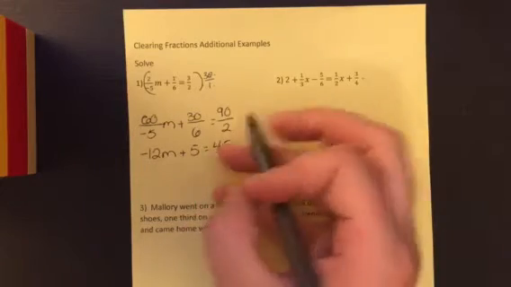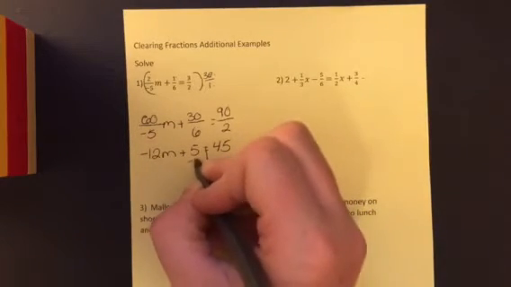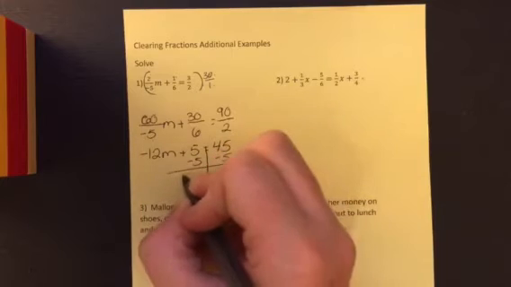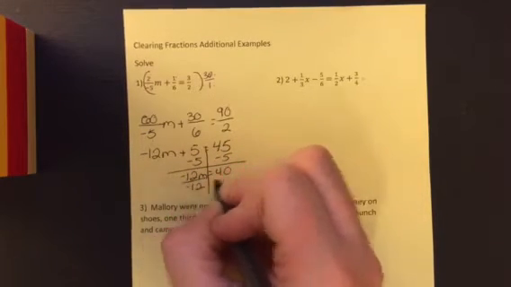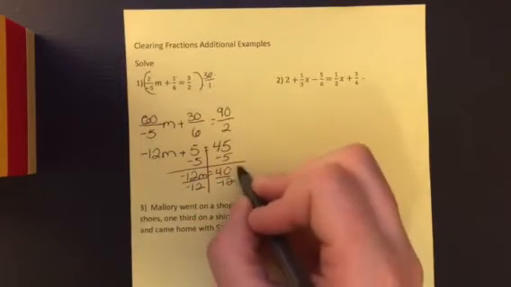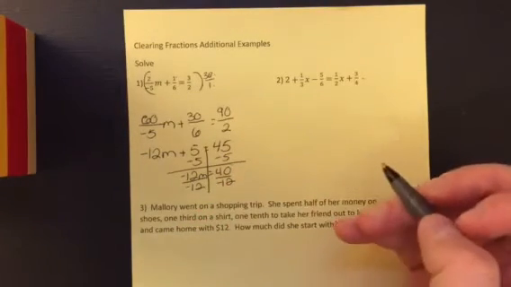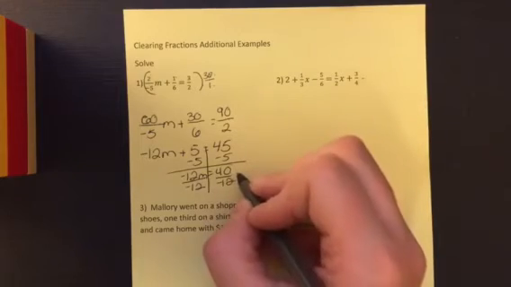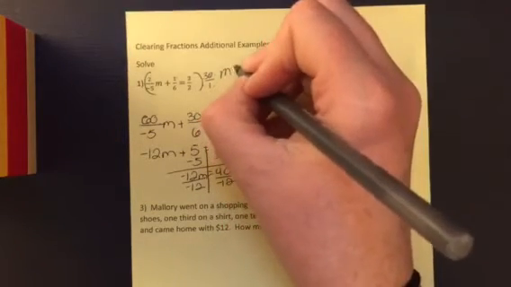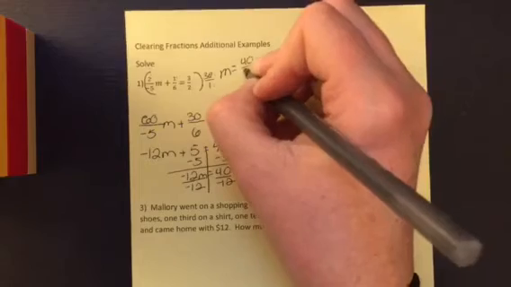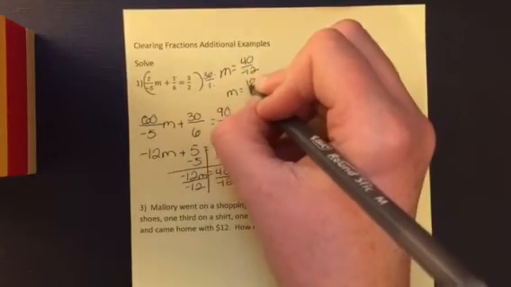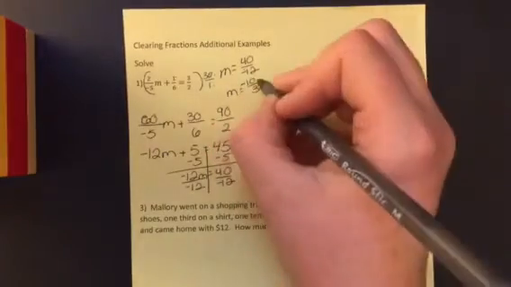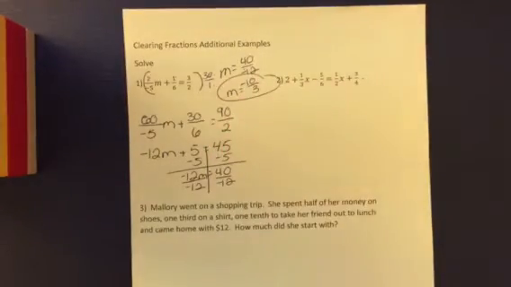Now I just have a normal problem. So I'm going to take away 5 from both sides, and I get -12m equals 40. Divide both sides by -12. I'm okay with your answer being an improper fraction. We just want to simplify it if we can. So as opposed to just writing m equals 40 over -12, I see that both of those can be divided by 4. So I would get 10/3. And I like to always tack the negative on top. There you go. That's our answer to that one.